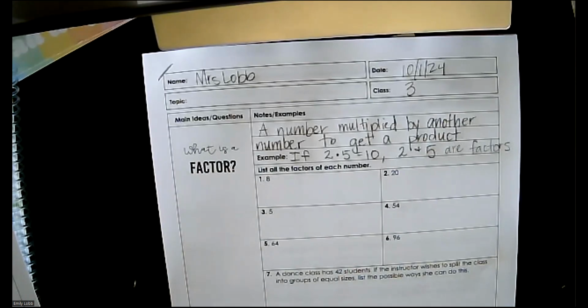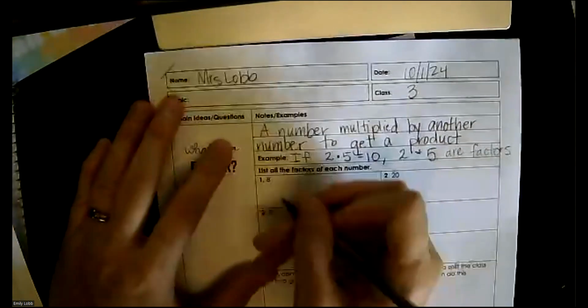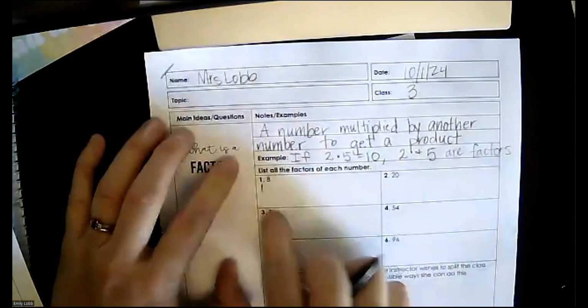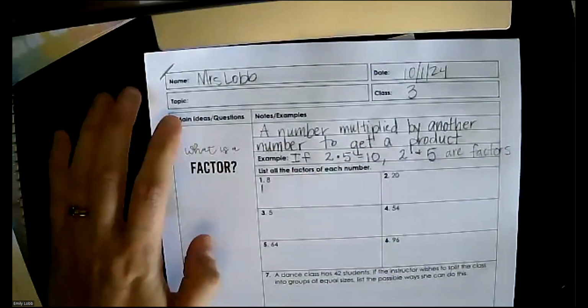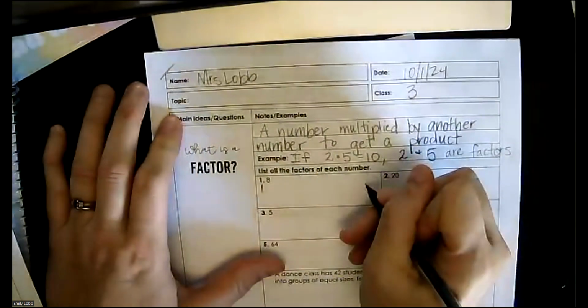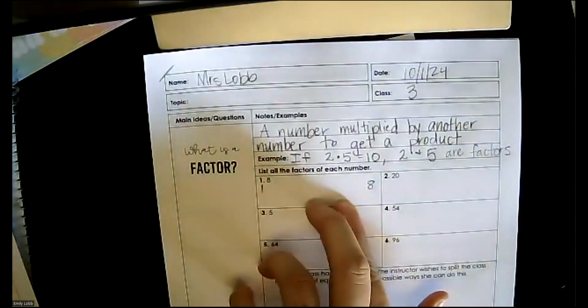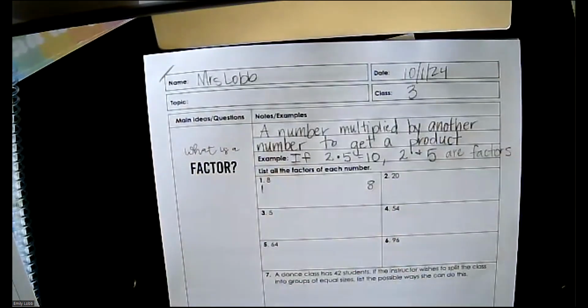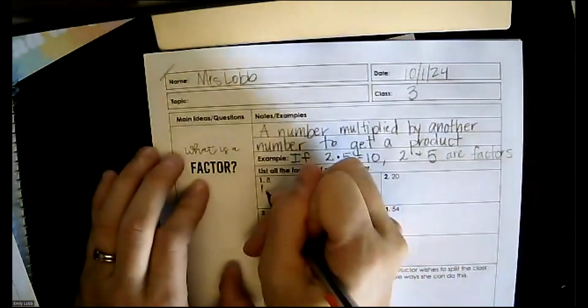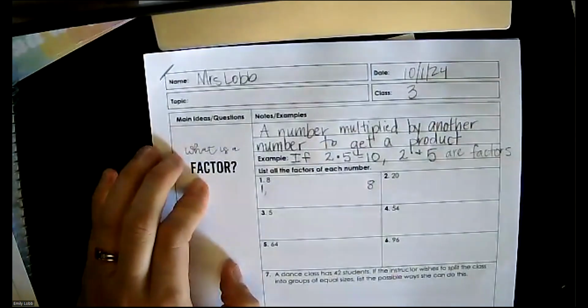When we list all the factors of each number, I asked you to list the factors of 24. That is not one of these, but I'm going to show you how I would do that. First of all, I would start with 1. 1 times what equals 8? 8. Very good. So I'm going to put the 8 way over here because I'm not sure how many factors I have in between. Is 8 divisible by 2? Yes.